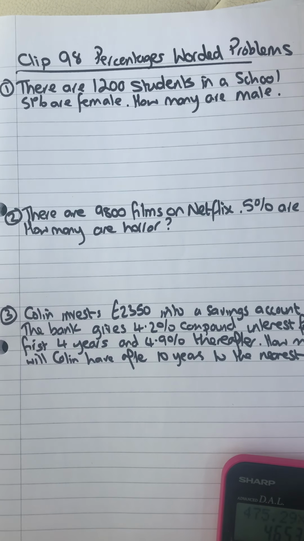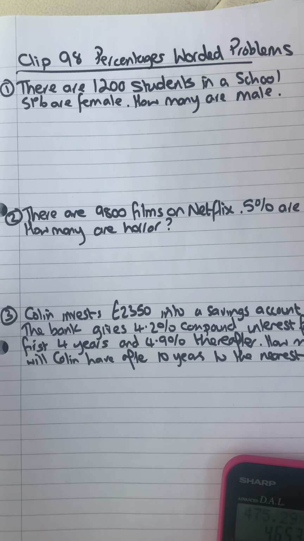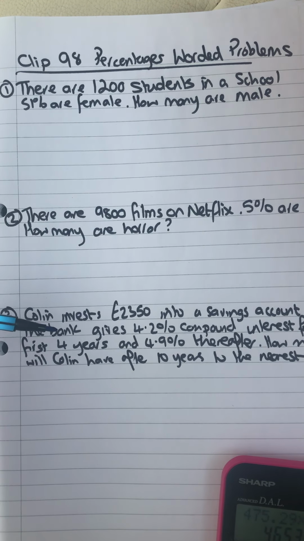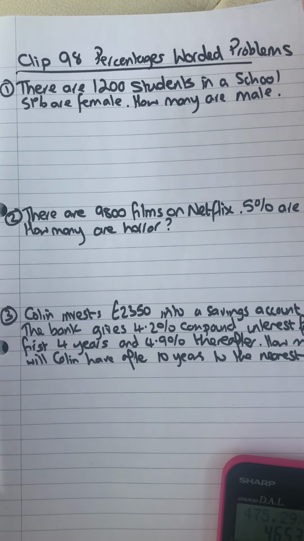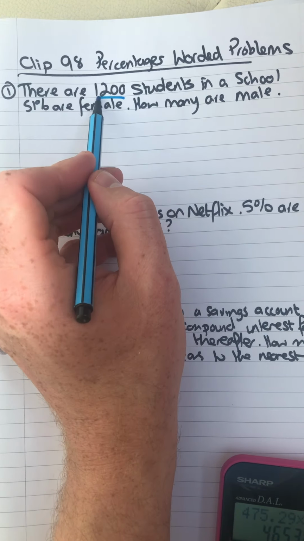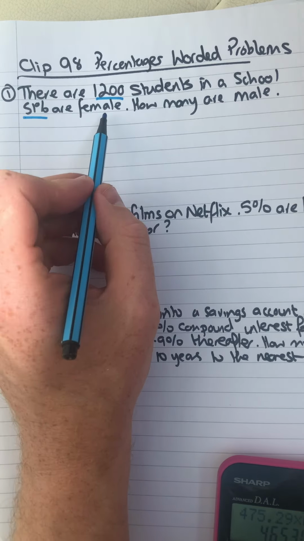Clip 98, percentage word problems. So the first couple of sets of questions on this are quite easy. The third one is really difficult. So the first one is 1,200 students in a school, 51% are female.